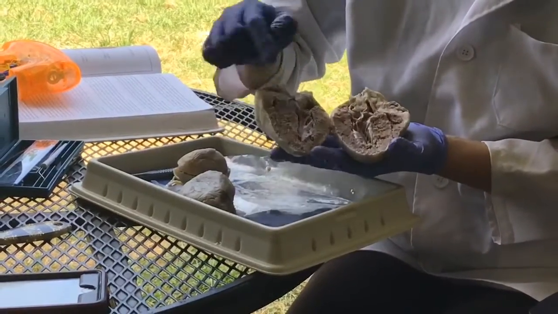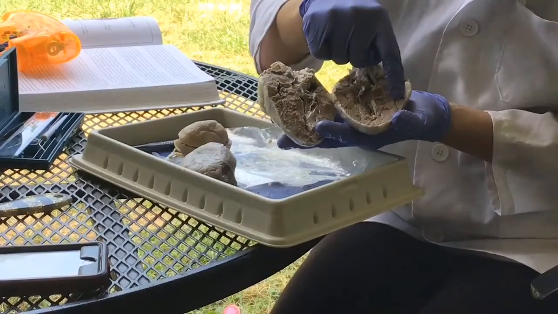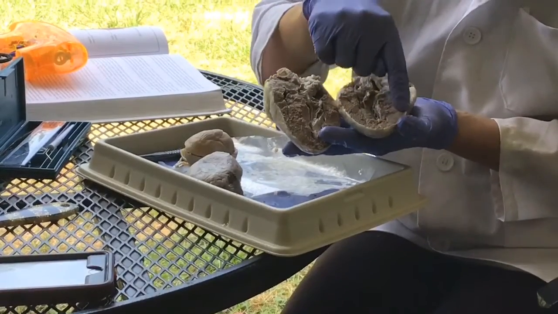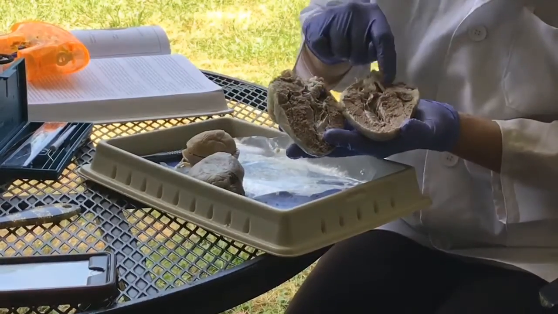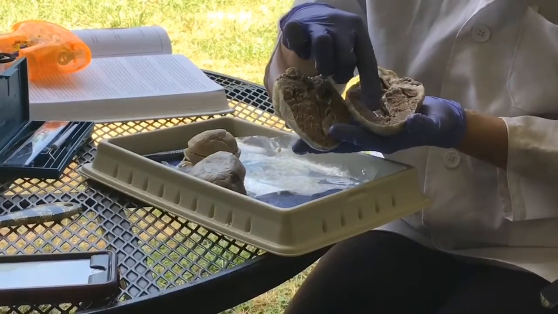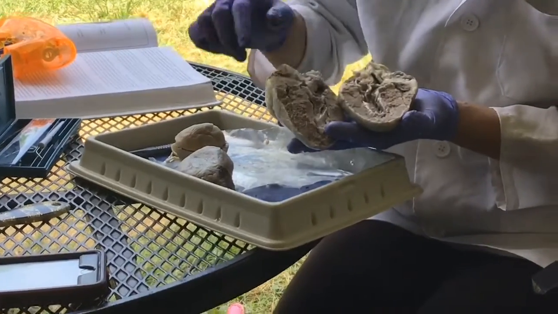Notice on the left side of the heart how thick that muscle is. It leaves very little room in that ventricle. That's because it's got to pump that blood all the way through to the rest of the body, whereas the right ventricle only has to go to the lungs. It's the pulmonary circuit, so it doesn't have as far to go. It's not going to be as thick a muscle.